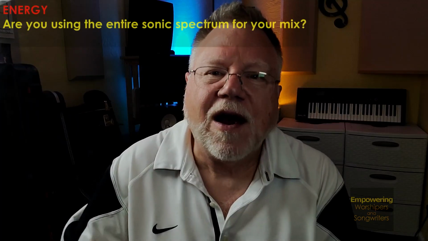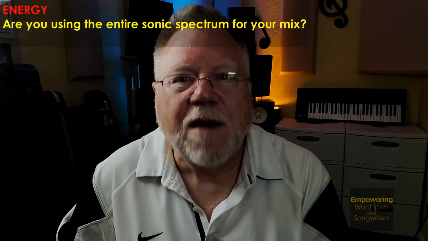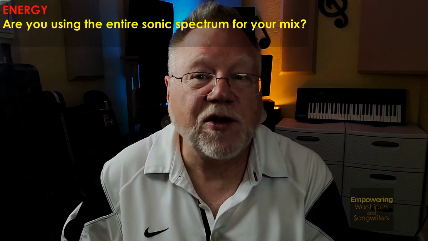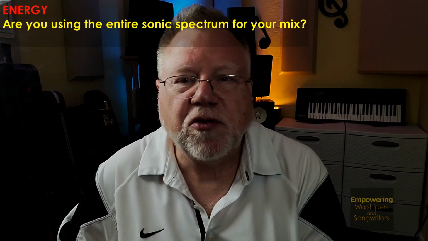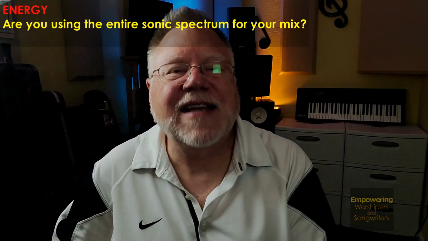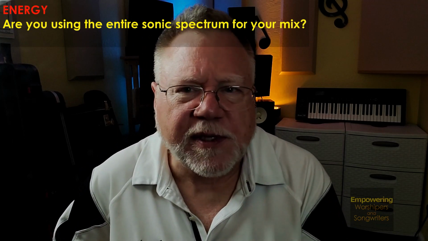Number 10, are you using the entire sonic spectrum for your mix? Most voices and instruments use common mid-range frequencies such as 800 Hz to 2 kHz. This is the next step and a proactive move to number 4 above. Do the instruments have distinct sounds? Along with finding which frequencies work best for certain instruments and voices to establish clarity.